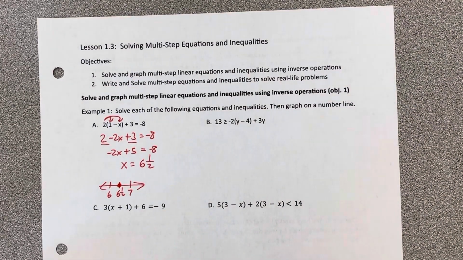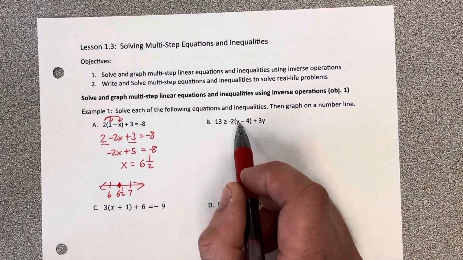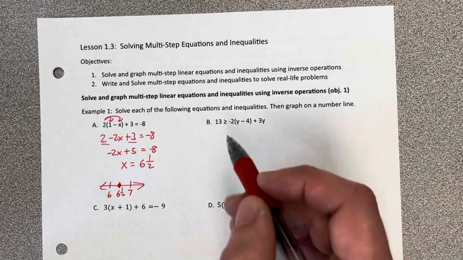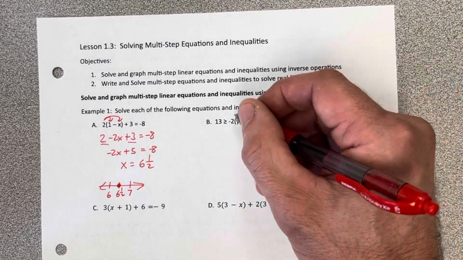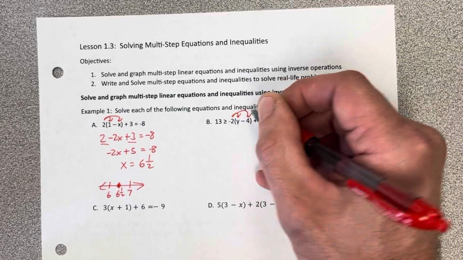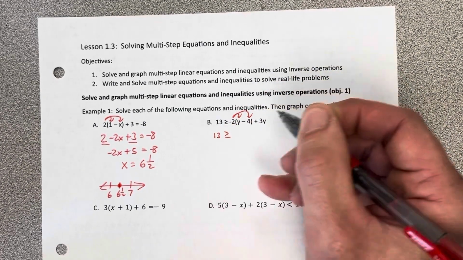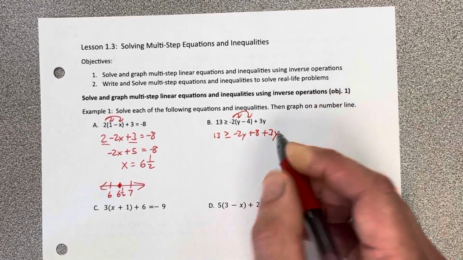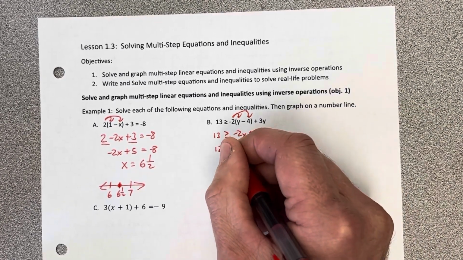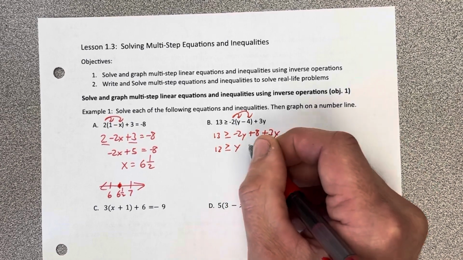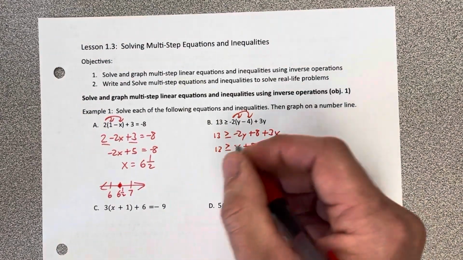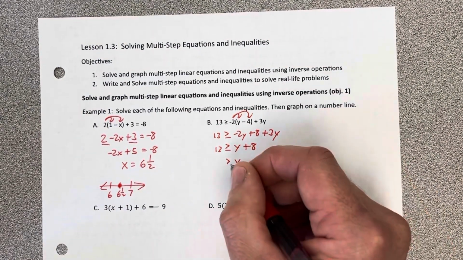So for part B, we have a y in multiple places. So yeah, we're going to have to combine like terms, but before we can do that, we've got to get y out of this parentheses. So let's just go ahead and simplify. And now we can combine like terms. And from there, get y by itself by subtracting the 8 over.